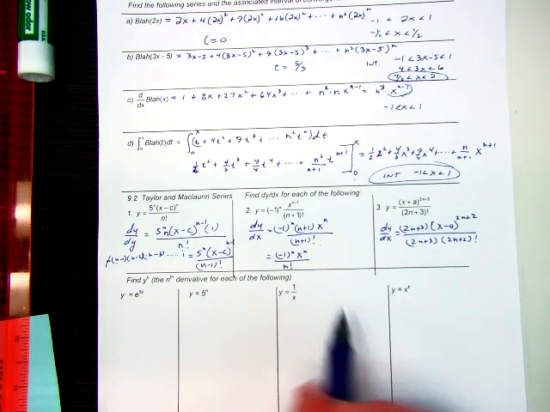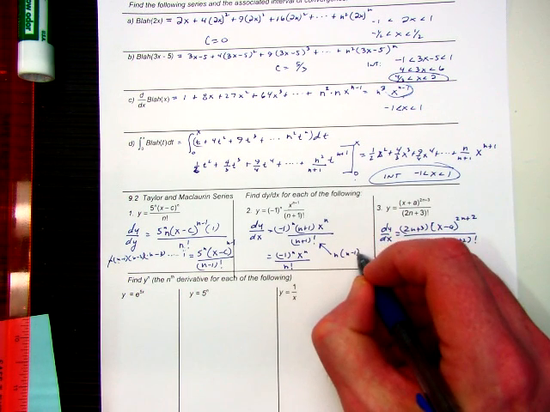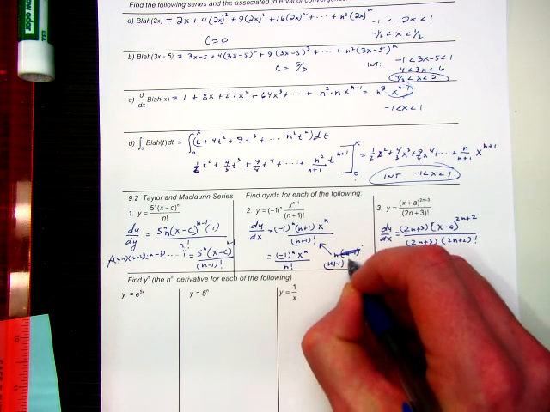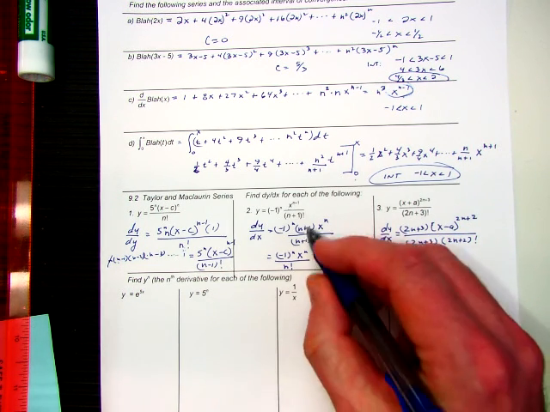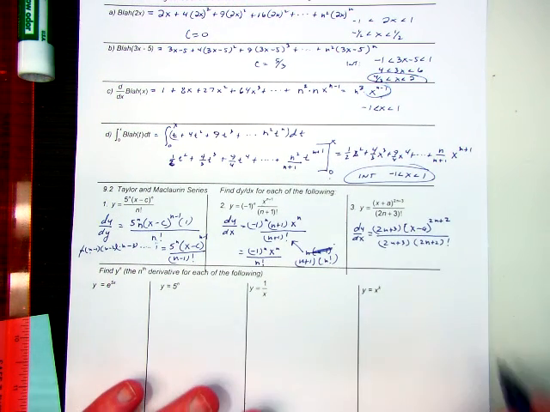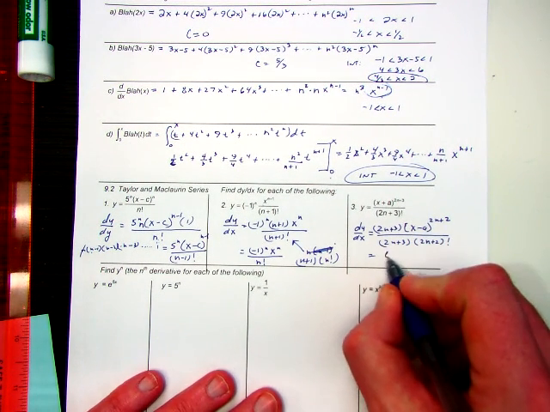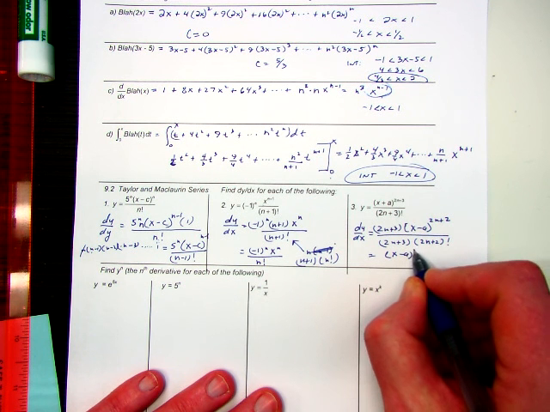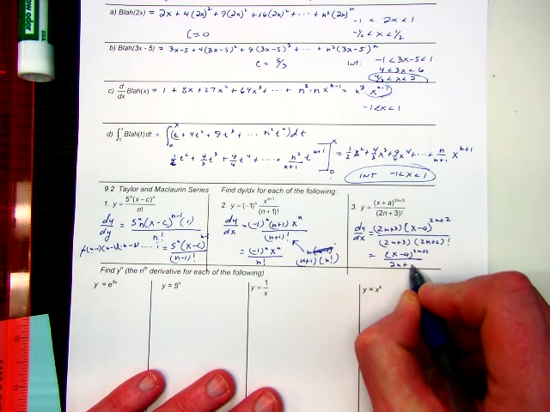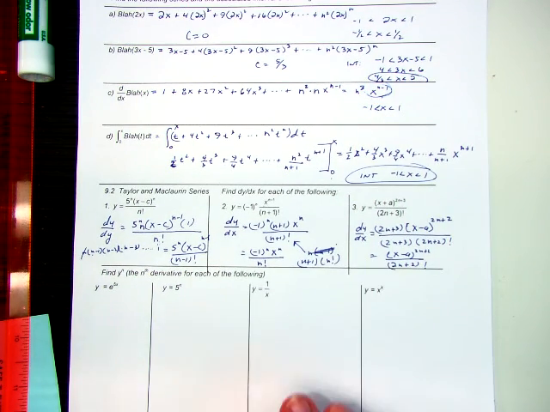I could have written this as, over here, n times n minus 1 times n plus 1 times n factorial, and you realize it's a little bit easier to cancel then. Okay, derivative of this is still 1, so really when I simplify that, it's going to be x minus a to the 2n plus 2 all over 2n plus 2 factorial once I cancel those.